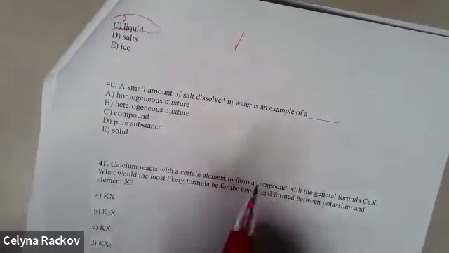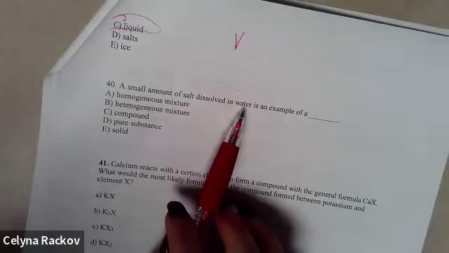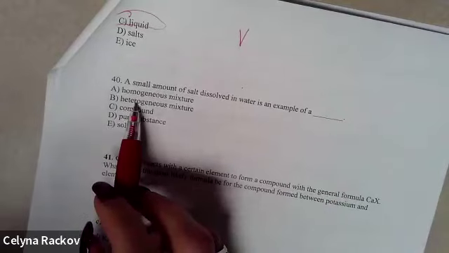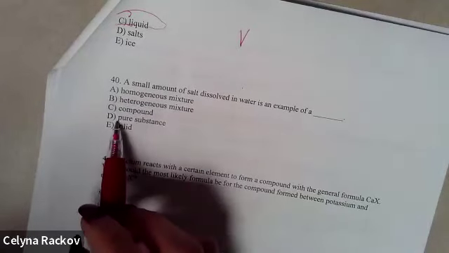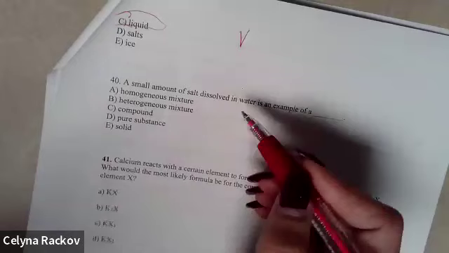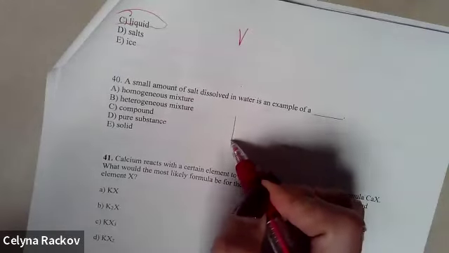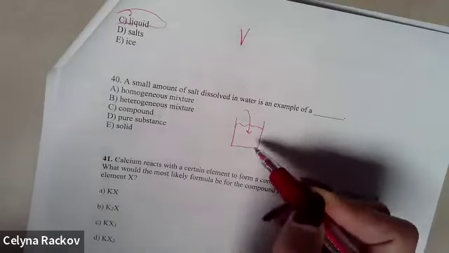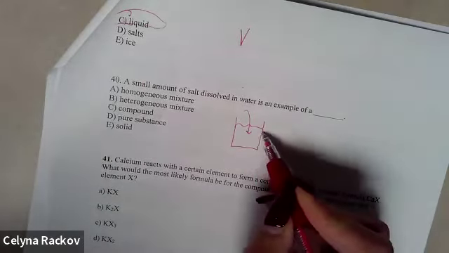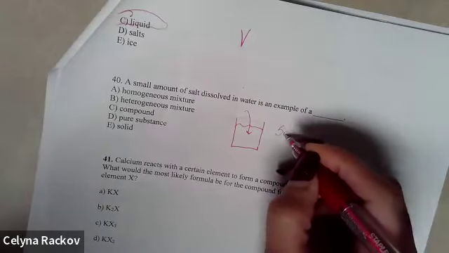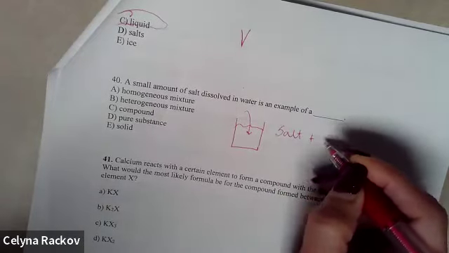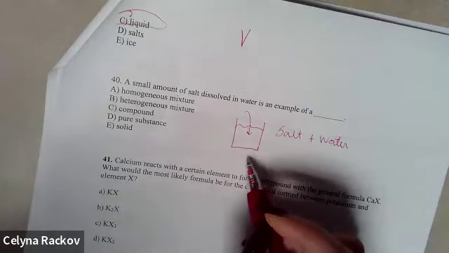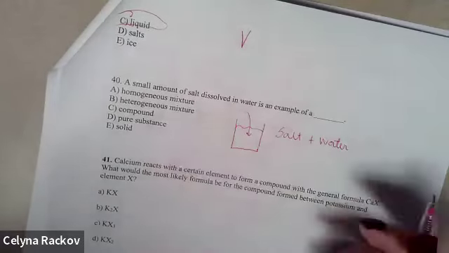So now here, a small amount of salt dissolved in water is an example of a homogeneous mixture, heterogeneous mixture, compound, pure substance, or solid. So if you dissolve salt in water, this is a mixture. Salt plus water is a mixture. And when everything dissolved, we can see just one thing through.